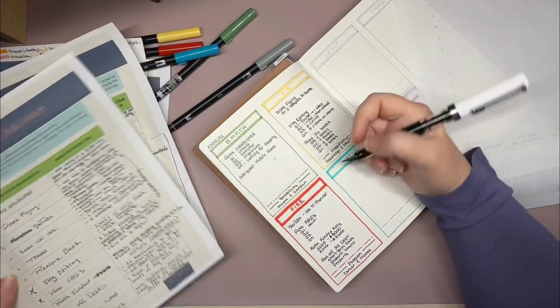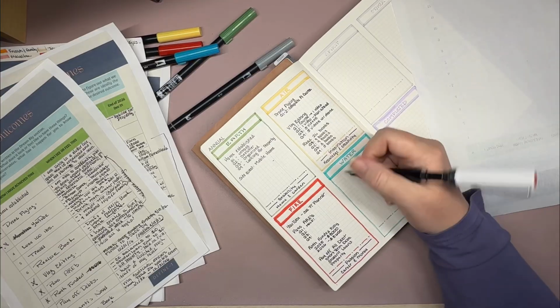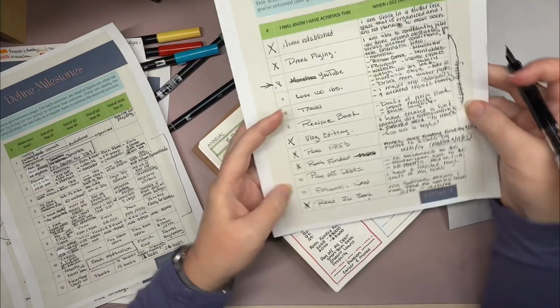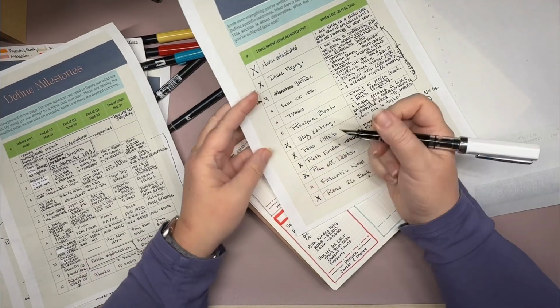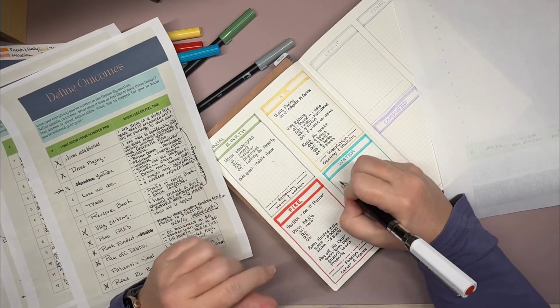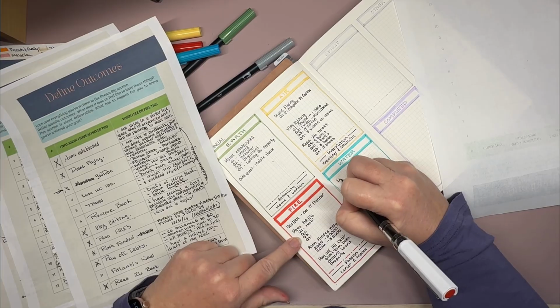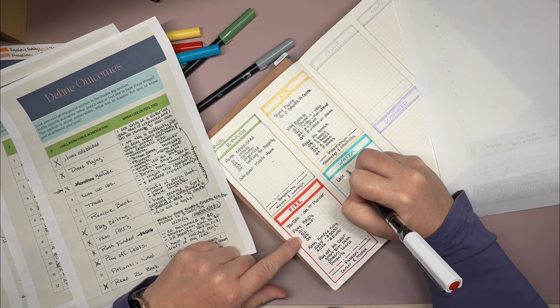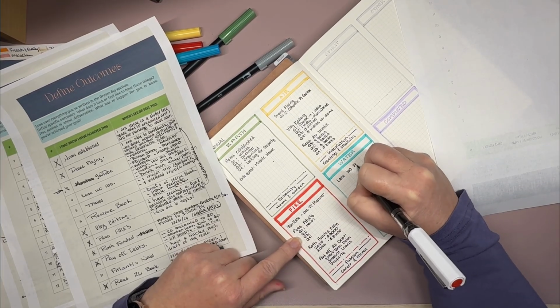All right, then let's move on to water. This is our health area. So right now, I really only have the one, but it is a big one. So this is lose 100 pounds.